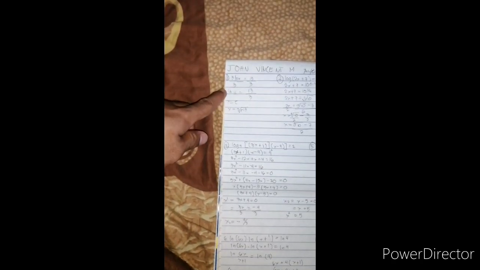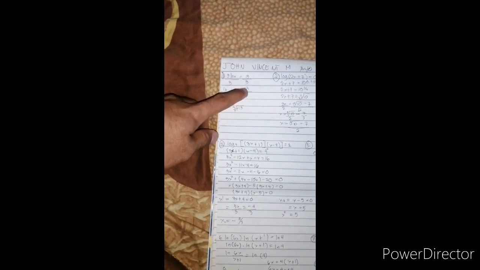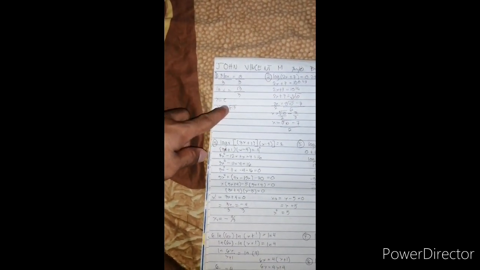So the number 1: 3 ln x over 13 is equal to 13 over 3. ln x is equal to 13 over 3. x is equal to e raised to 13 over 3, then x is equal to the cube root of e to the 13.